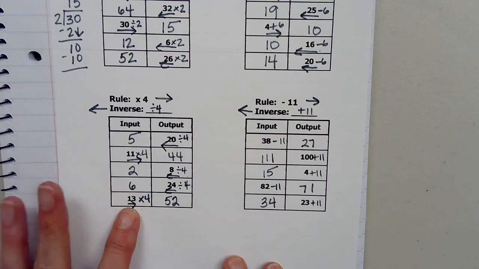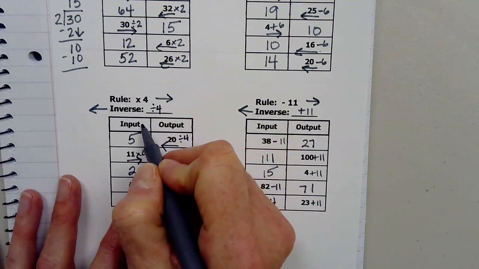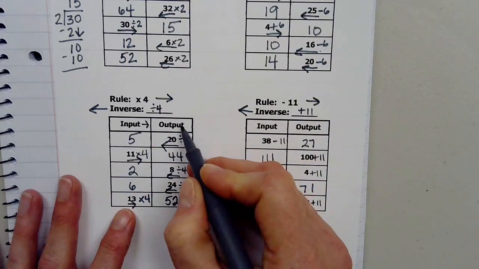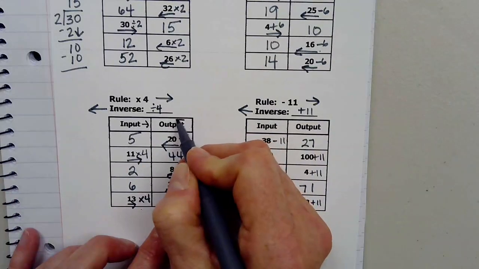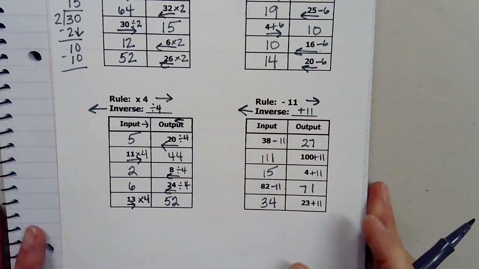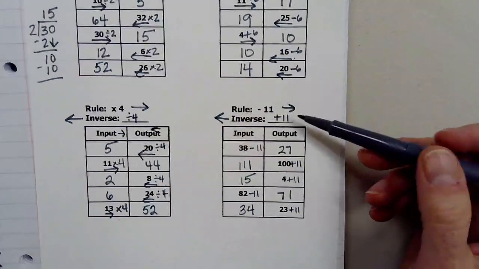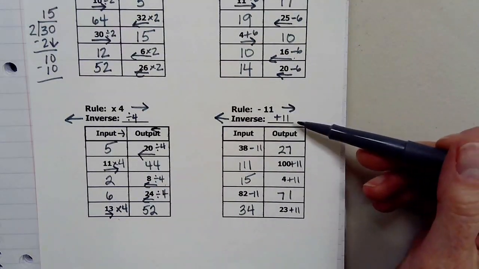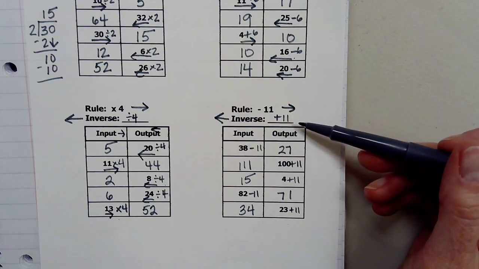So when you have the input, you're going to follow the rule. You're going to go to the right. If you have the output, then you're going to have to go backwards, and that means you're going to use the inverse. You also have for the last one, the rule is minus 11. The inverse is going to be plus 11.